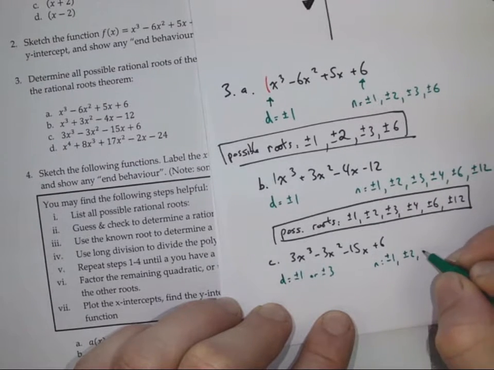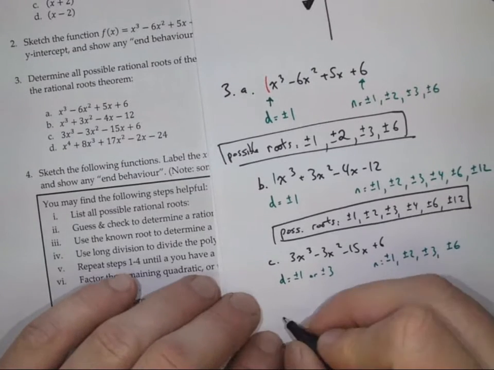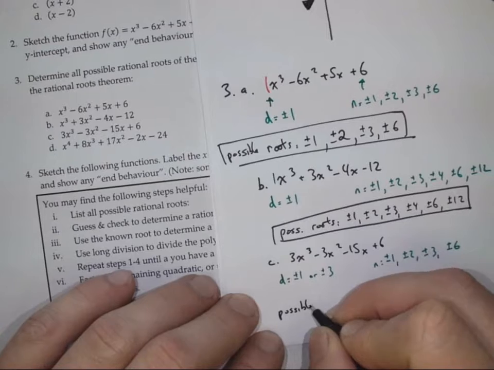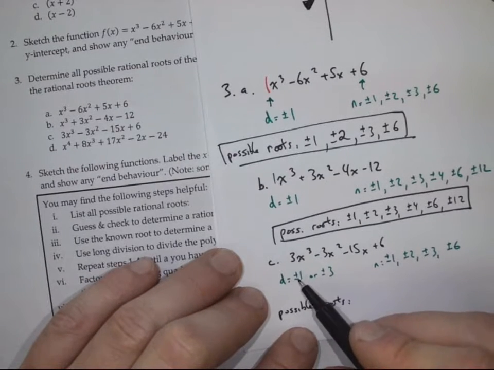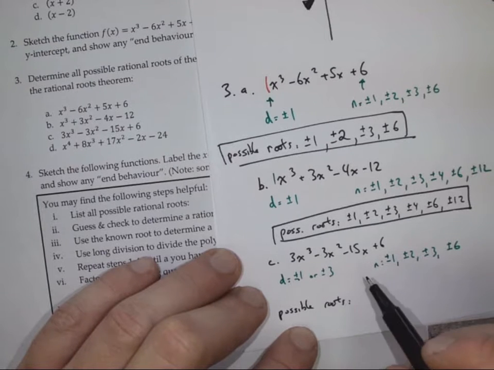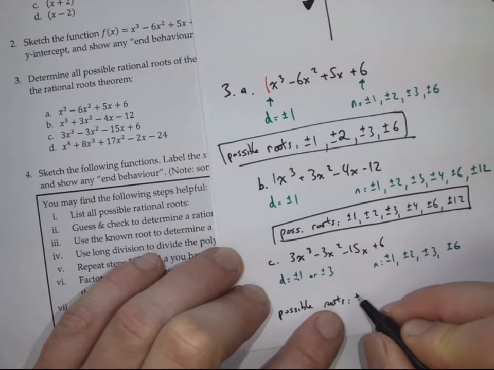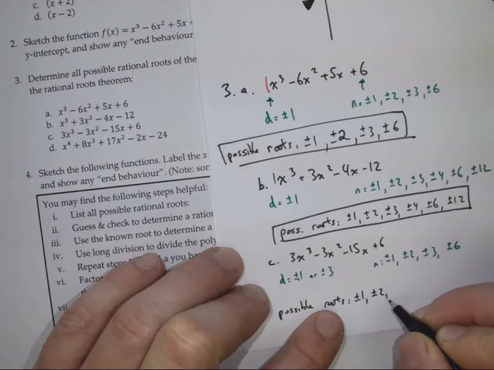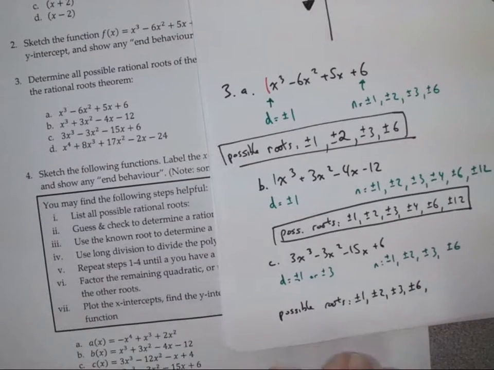Plus or minus 2, plus or minus 3, or plus or minus 6. Okay, so that means our possible roots are any of these numbers over plus or minus 1, or any of these numbers over plus or minus 3. So let's start with all of these numbers divided by plus or minus 1. So the only options there are plus or minus 1, plus or minus 2, plus or minus 3, or plus or minus 6.